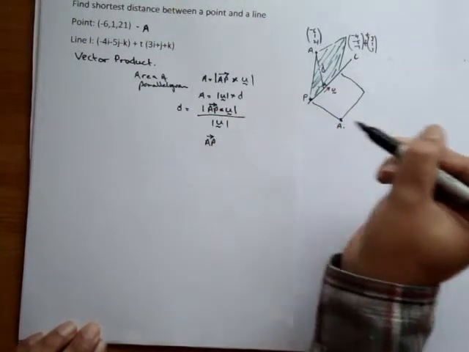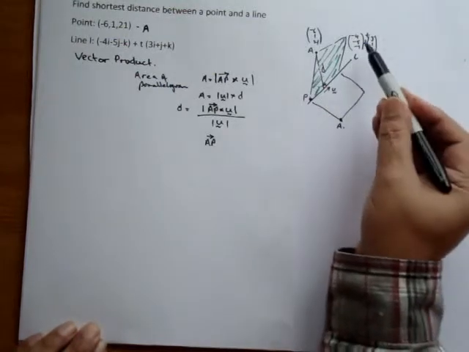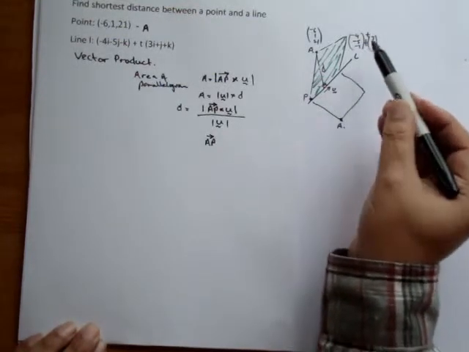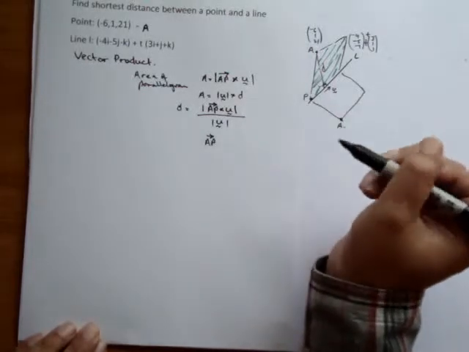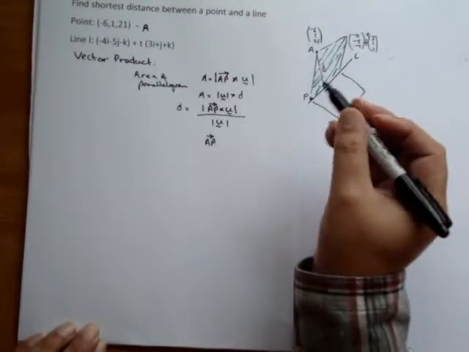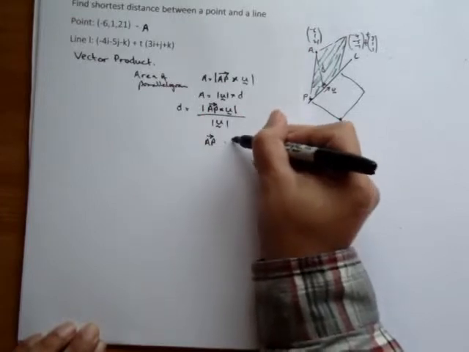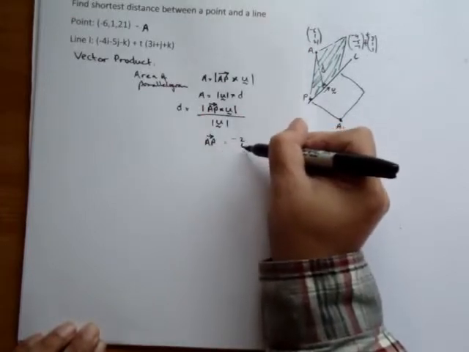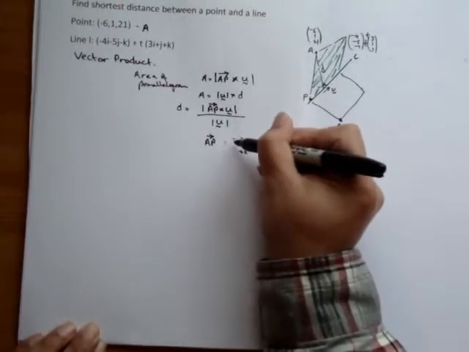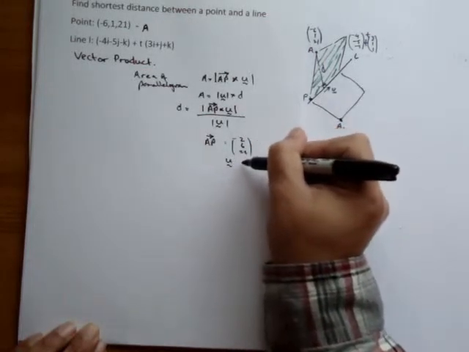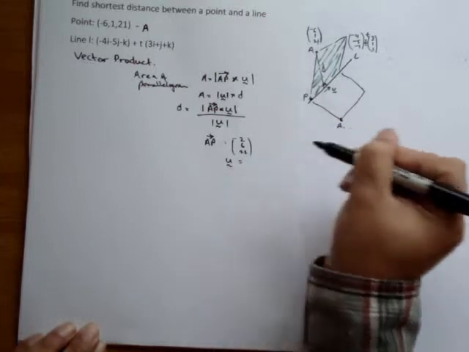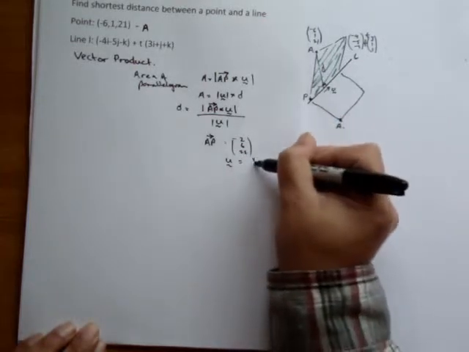So we know that's the vector position of P, which we're using as minus 4 minus 5 minus 1, subtract the vector position of A, which is minus 6, 1, 21, and we get minus 2, 6, 22. And our u we're already given, and that's 3, 1, 1.